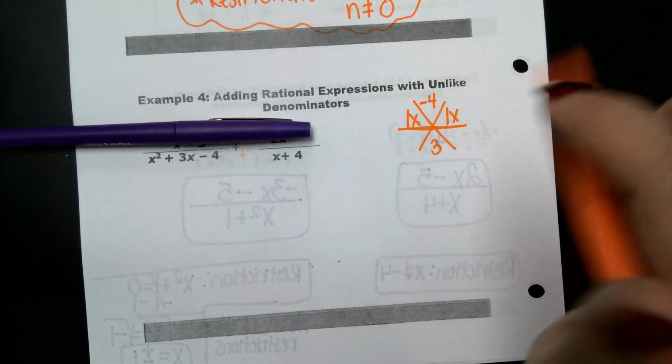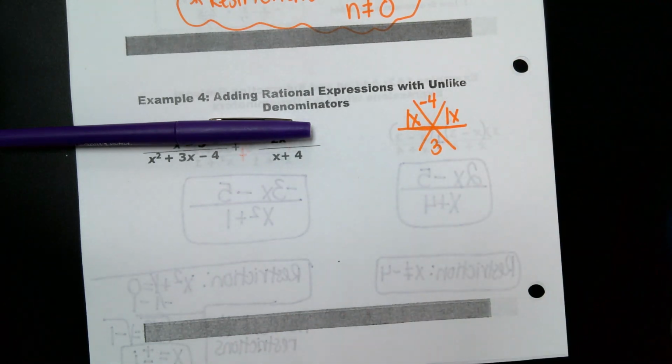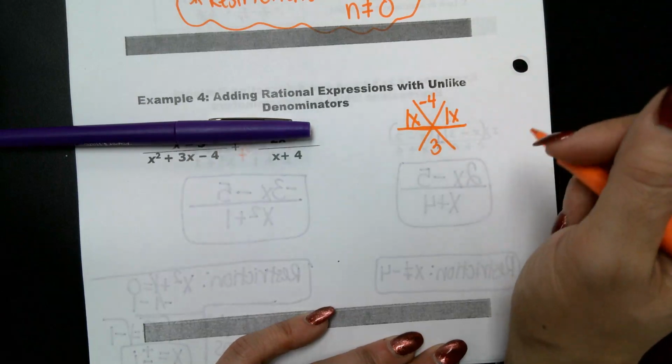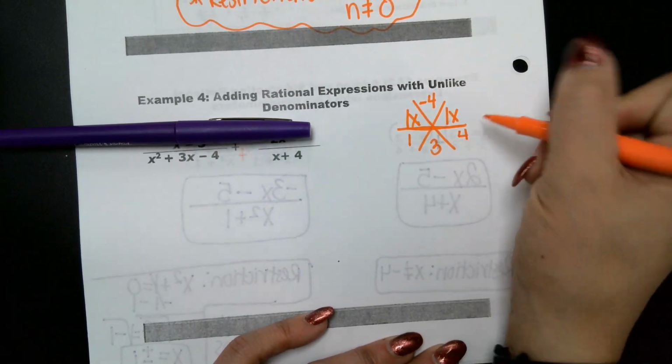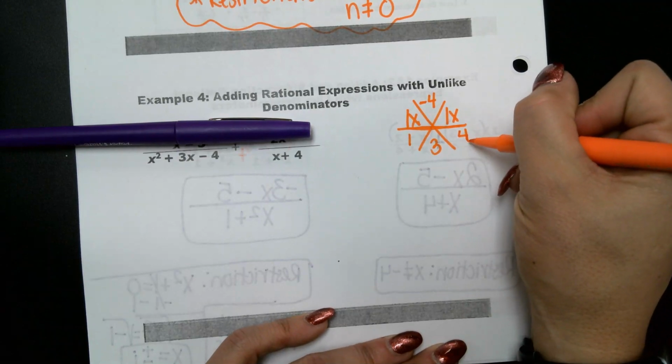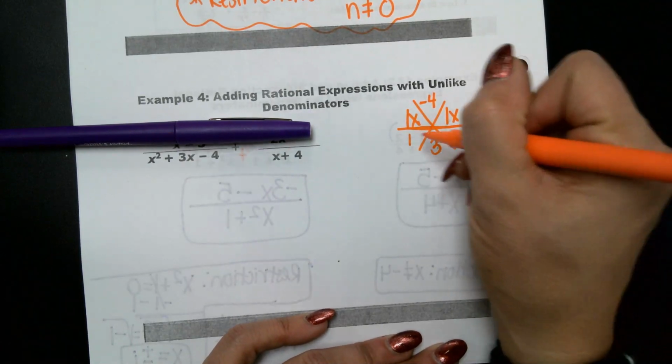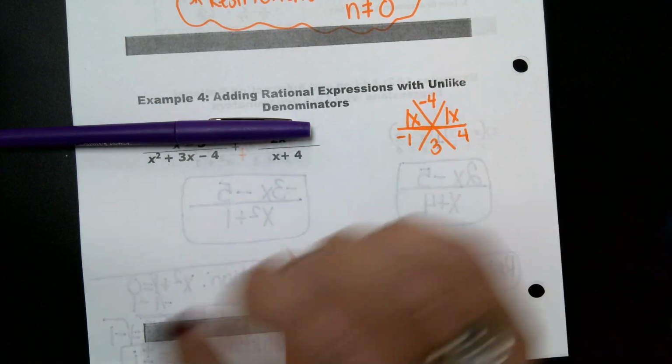What are my two factors to give us -4 and +3? 1 and 4. And the bigger number, which is the 4, has to match the bottom. So the 1 is your negative.